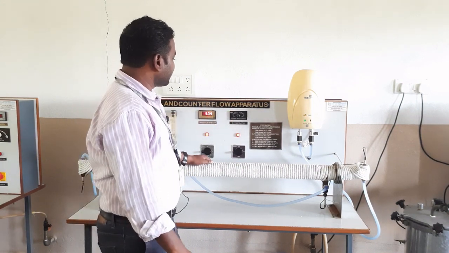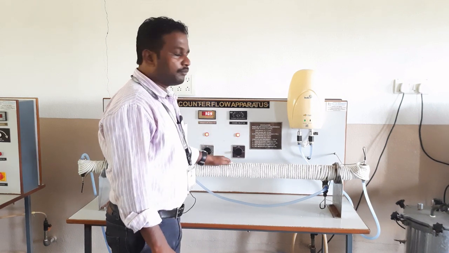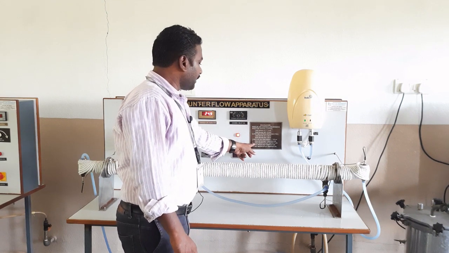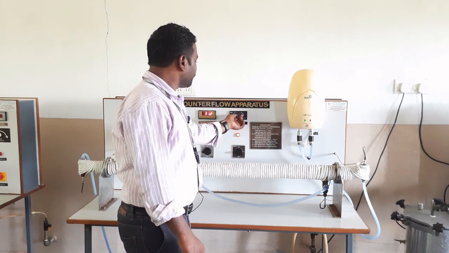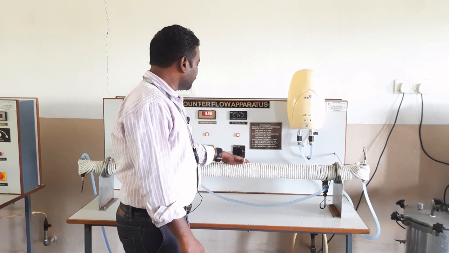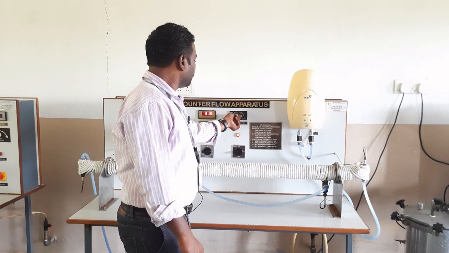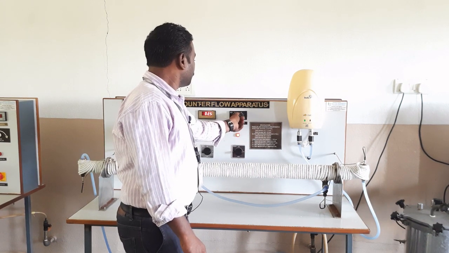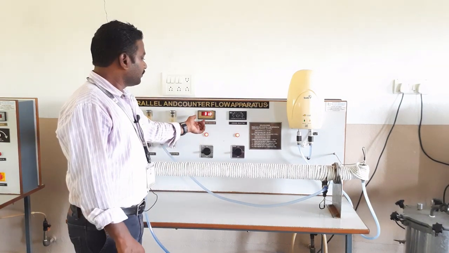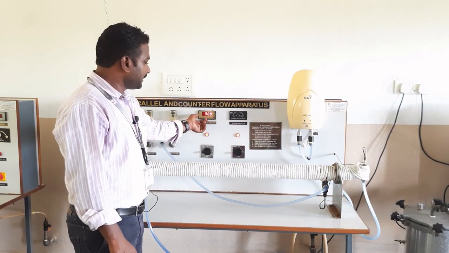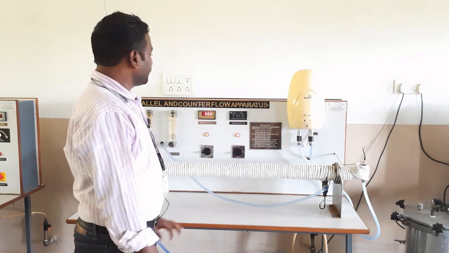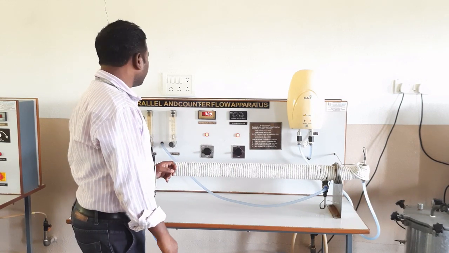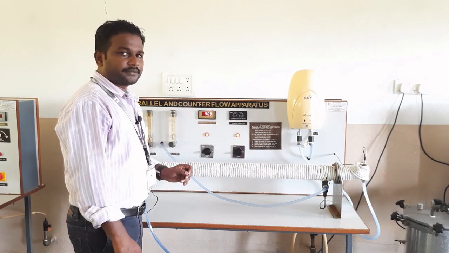By using this channel selector and temperature indicator, monitor the temperature readings. Here T1 indicates the cold water inlet temperature, T2 the cold water outlet temperature, T3 the hot water inlet temperature, and T4 the hot water outlet temperature. Wait for some time till the system reaches the steady state condition. After reaching steady state, tabulate the values and go for the experimental calculation of the parallel flow heat exchanger.